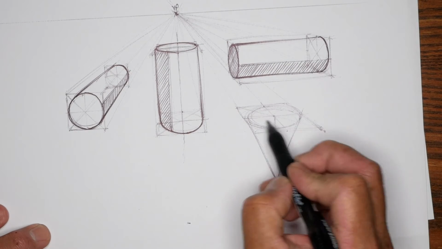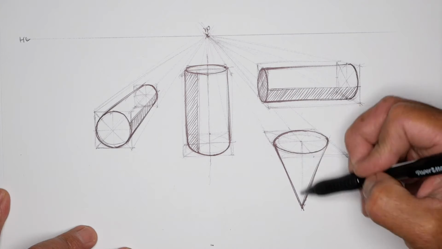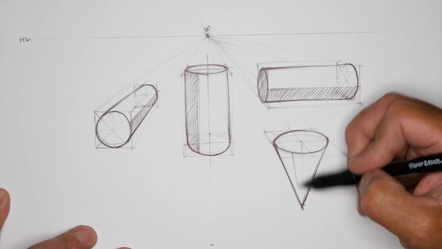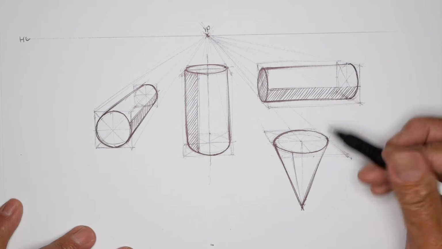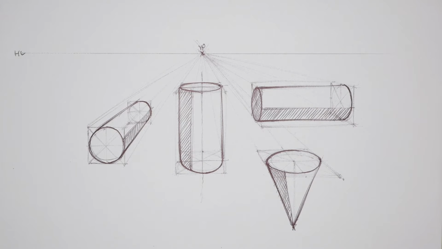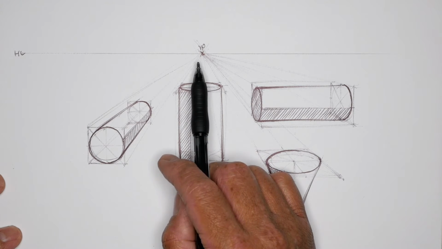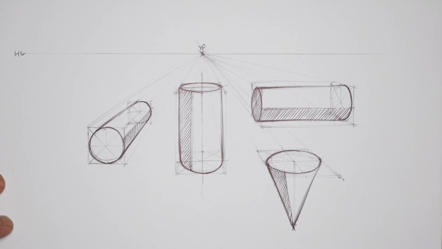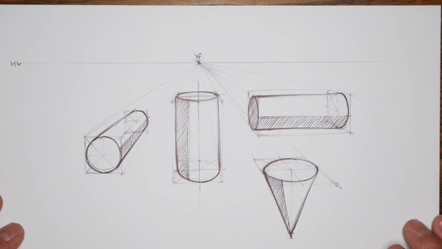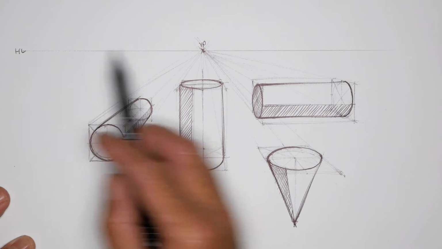Heavier line weight to define the object as a solid. A little bit of shading. I'm just being consistent in terms of my light source coming from the top right. So the exercise requirement for 1-point perspective cylinders and cones is to do an A3 page with a horizon line and vanishing point, and of course fill the page with sketches. All of these views are drawn below the horizon line. I do want to see you explore different angles above, below, with your sketches at eye level.